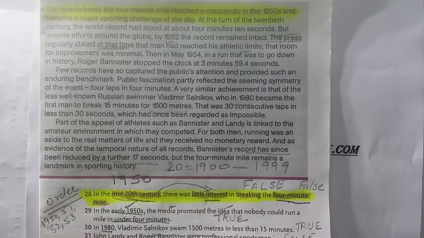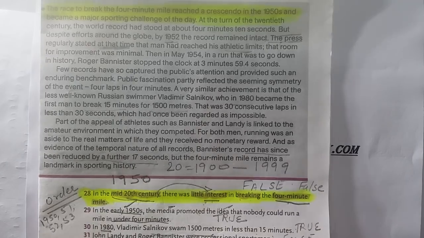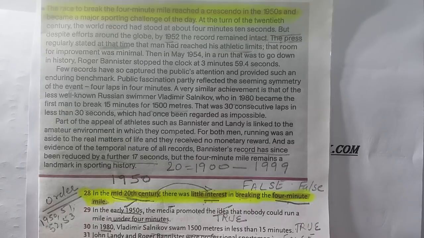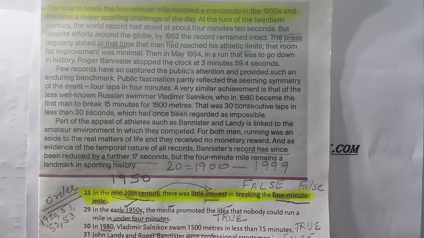Remember my point, please. Maybe some of you get puzzled, maybe some of you get the answer at the first instance, or straight off you will get the answer. But some of you may get puzzled. So remember one thing. Next, 1980. He swam 1500 meters in less than 15 minutes. So that's why it's true. I gave the answer of 30. 1980 matches with 1980. Very clear. Became the first man to break 15 minutes for 1500 meters. 1500 meters with 1500. Less than 15 minutes, to break 15. Because he broke 15 minutes.